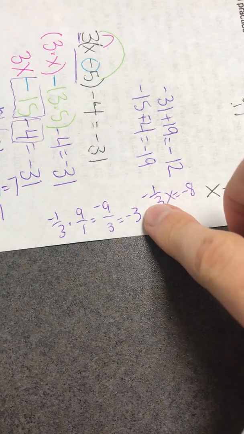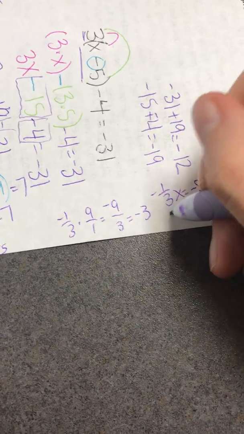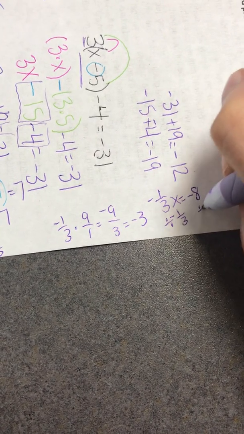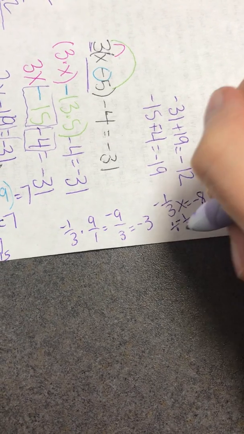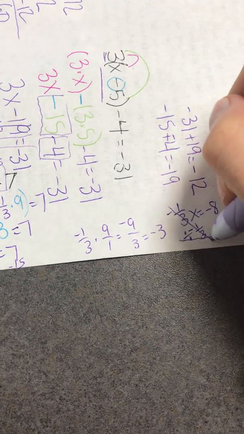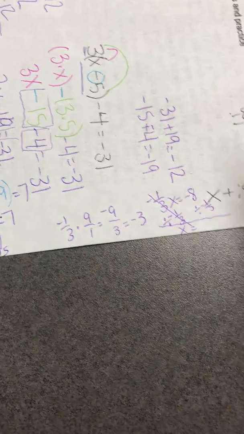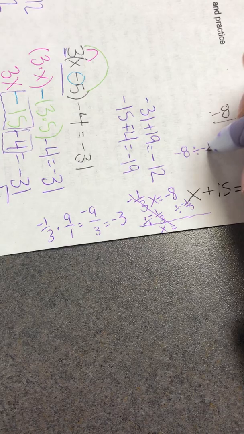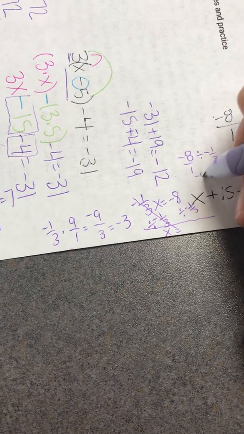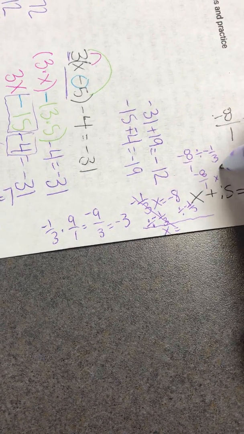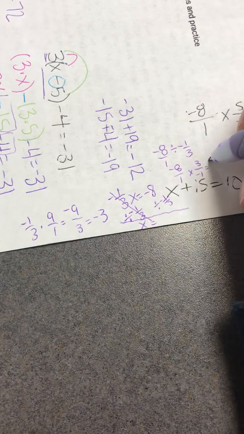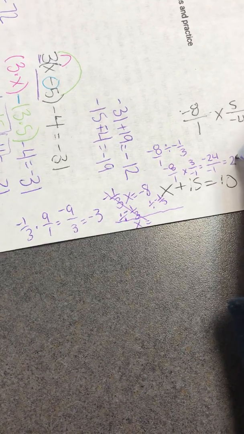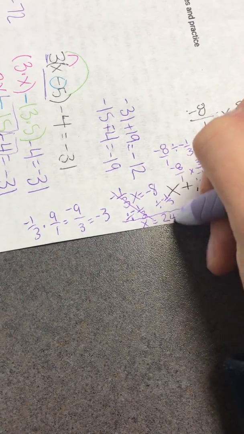So I'm doing negative 1/3 times x. The opposite is division by negative 1/3, the exact same number. These cancel. I'm left with x equals, so now I'm going to do negative 8 divided by negative 1/3. So I keep, change, flip to the reciprocal, negative 24 over negative 1 is 24. So x equals 24.